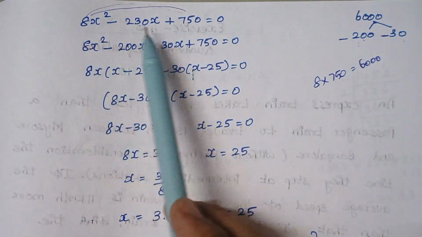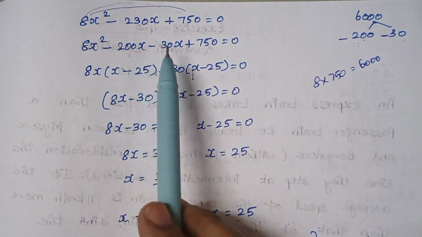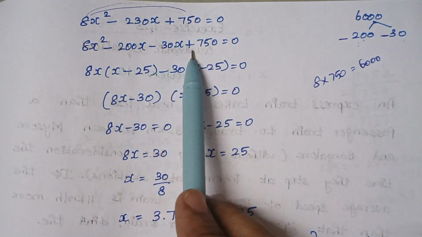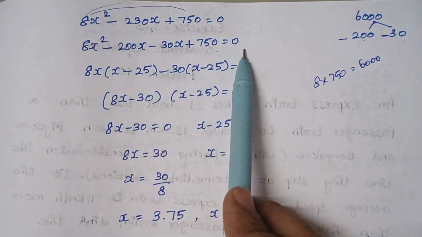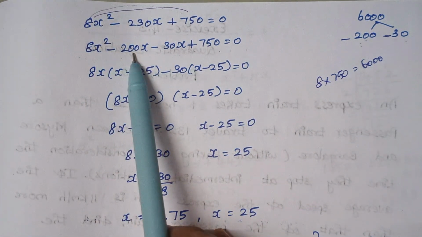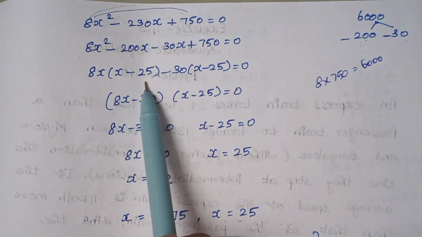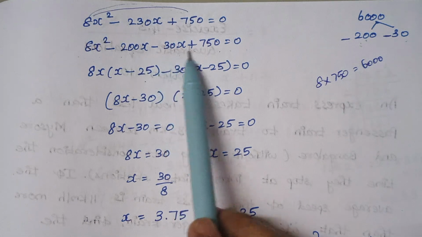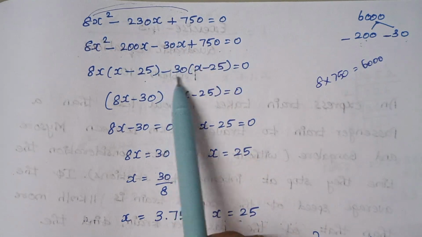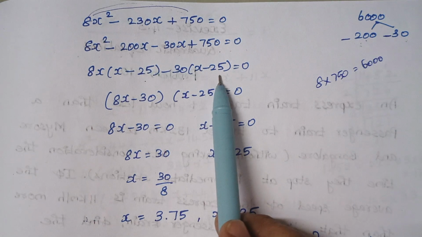So 8x square, and this minus 230x is written as minus 200x minus 30x, and this plus 750 equal to 0. So when you look at the first two terms, you can take 8x outside. So here the remaining terms are x minus 25, and here I can take this minus 30 outside so that I can have x minus 25 again.